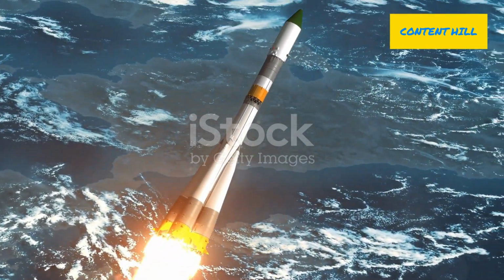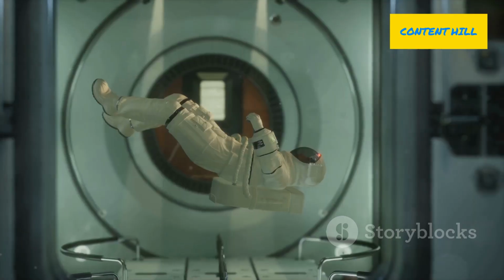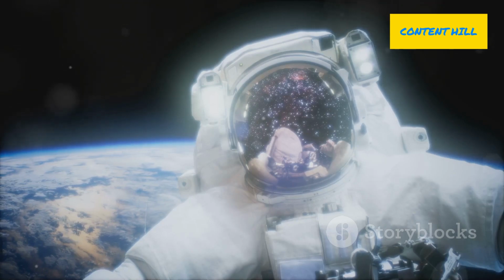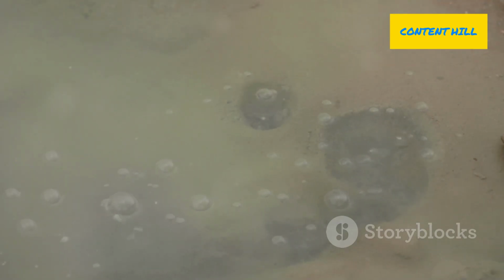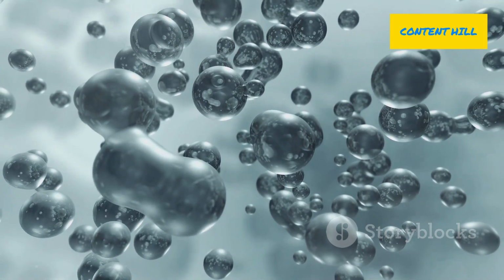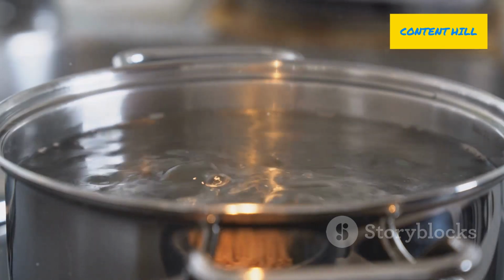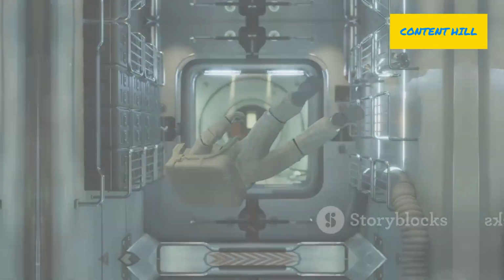Now, let's blast off into space. Up here, things are a little different. Without gravity, there's no downward pull. This means that water behaves in a very peculiar way when you try to boil it. Remember those buoyant steam bubbles? In space, they don't rise to the surface and escape. Instead, they stay suspended within the water. The water doesn't bubble and churn like it does on Earth. It's more like a cosmic dance of water and steam, all jumbled together.